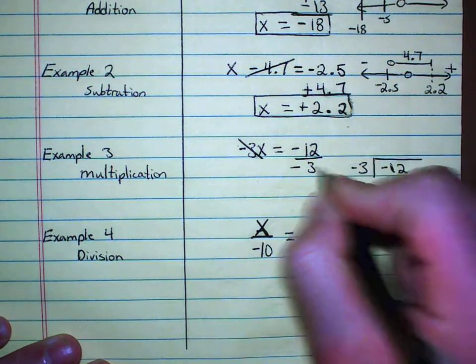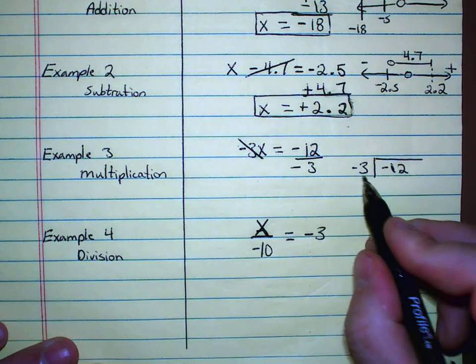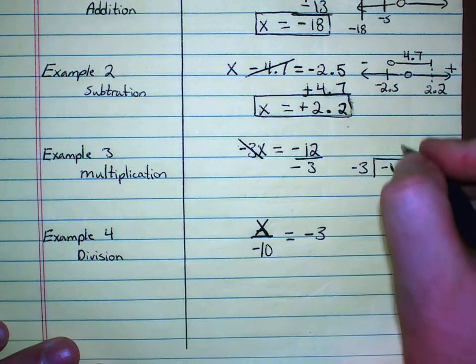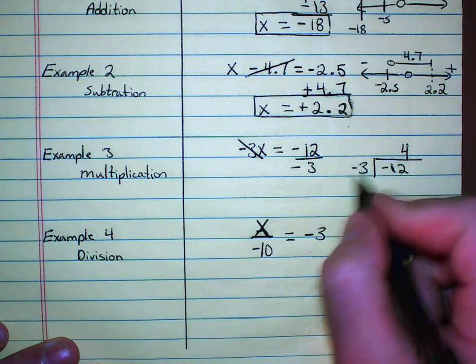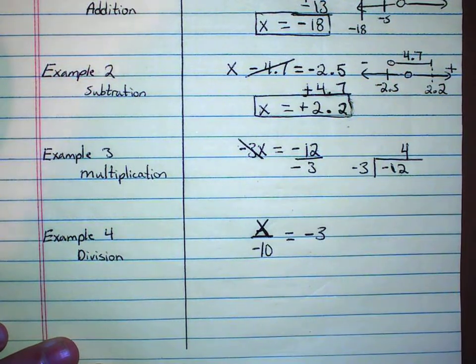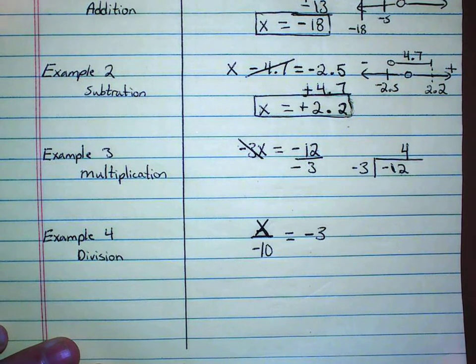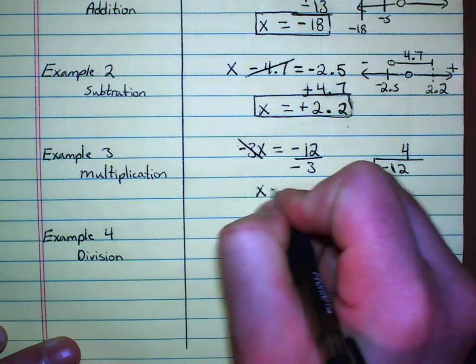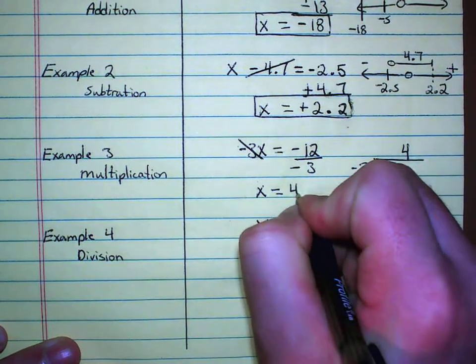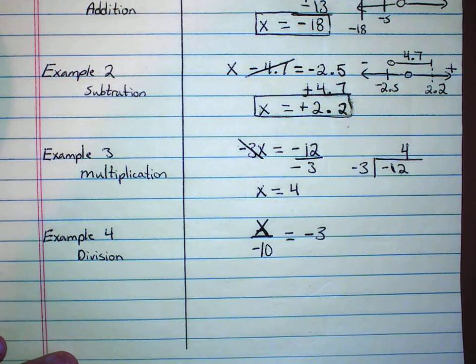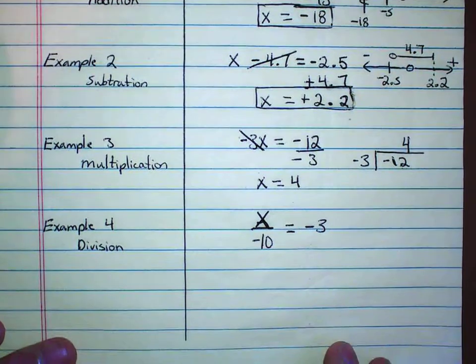Numerator in the house, denominator outside. Now 3 goes into 12 4 times. Now, a negative divided by a negative gives me a positive answer. In this case, my x will be a positive 4. Okay.